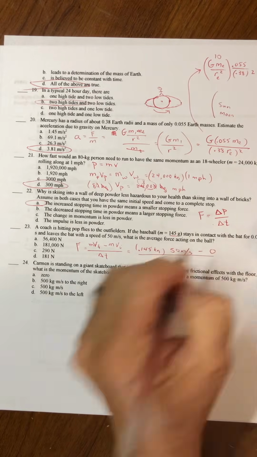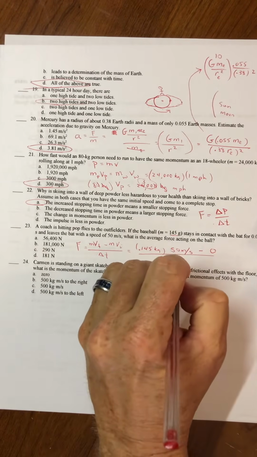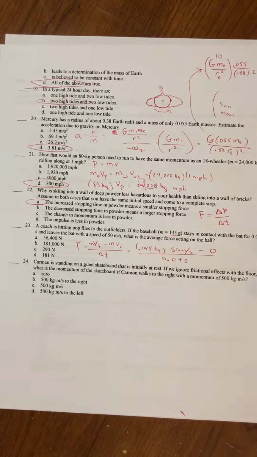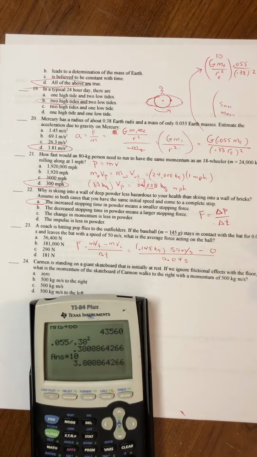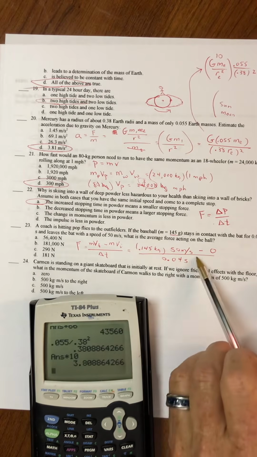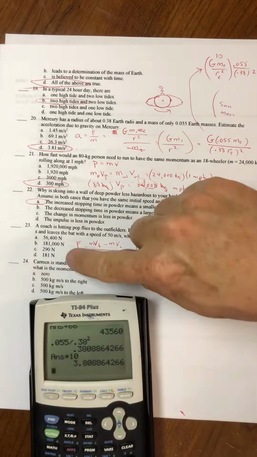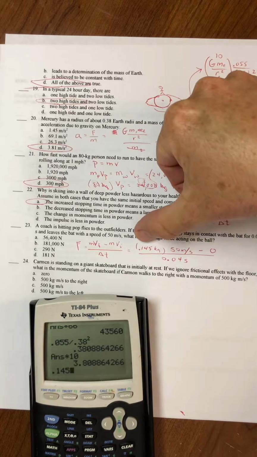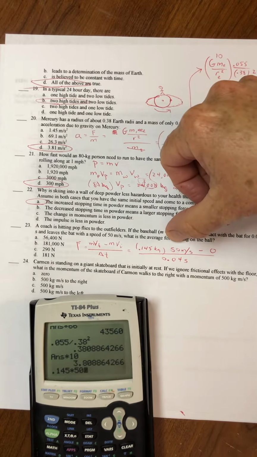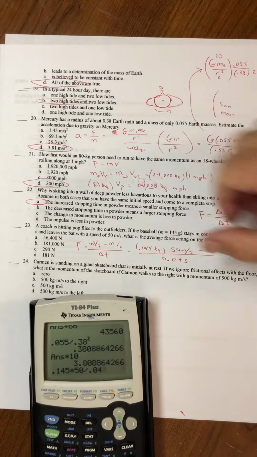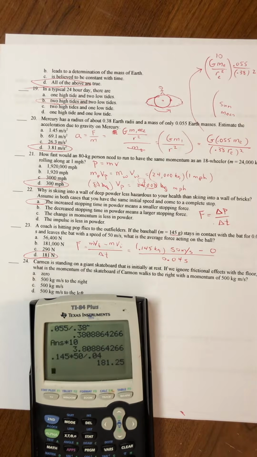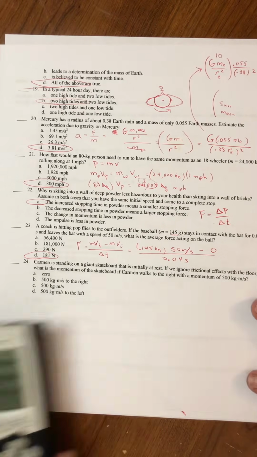The initial speed is 0, and the contact time is 0.04 seconds. And you can see the kilogram meters per second squared, so they're all going to be newtons, although that's all you have here for an option. So that's not a surprise there. But it's the 0.145, so that's important. And then times the 50 and divided by the 0.04 gives me about 181. So it would be D.